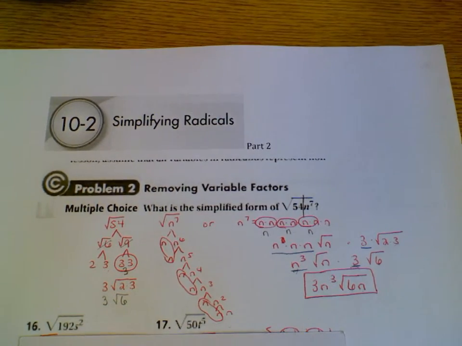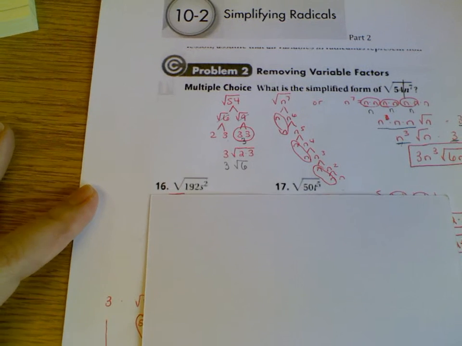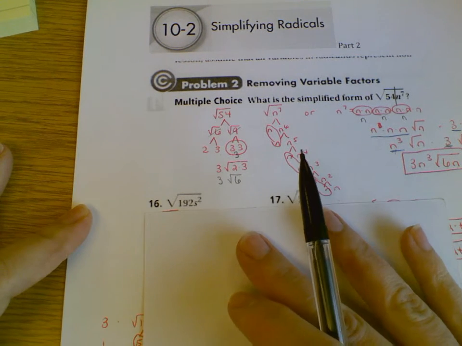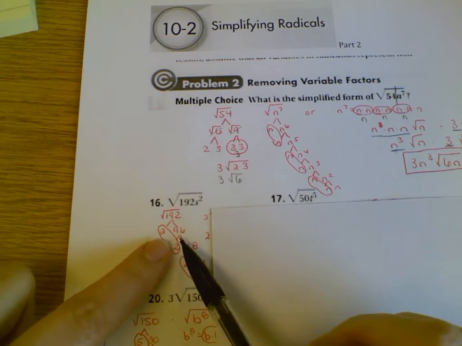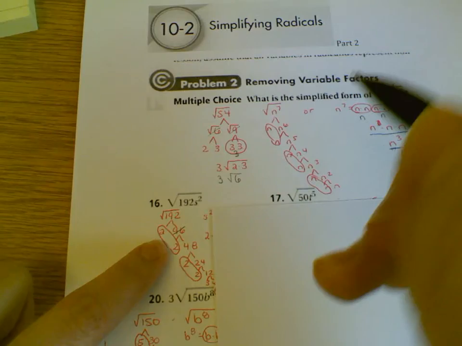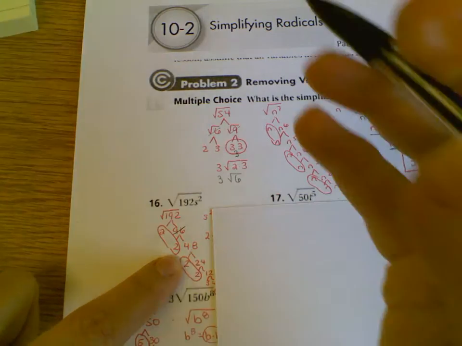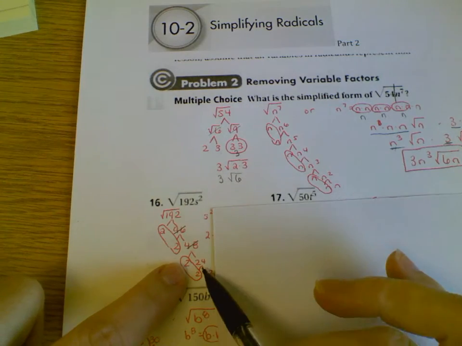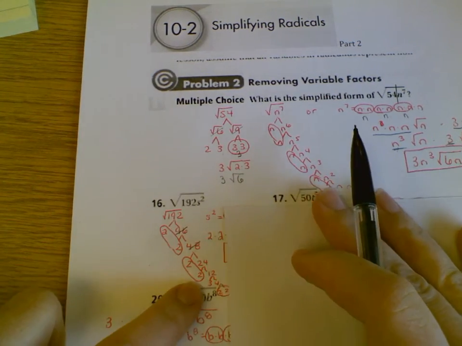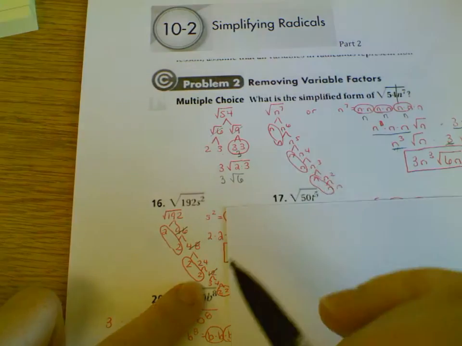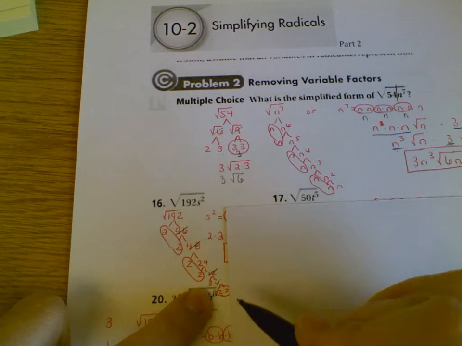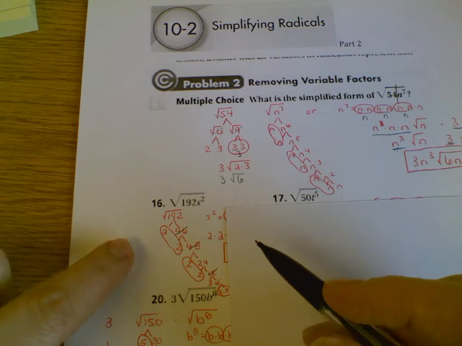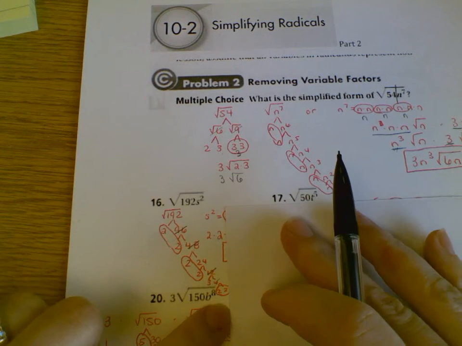So we have the square root of 192s squared. So I broke up the square root of 192. I did 2 and 96. 96 can be broken up as 2 and 48. 48 can be broken up as 2 and 24. 24 can be broken up as 2 and 12. 12 can be broken up as 3 and 4. 4 can be broken up as 2 and 2. So then I went through and circled all of my pairs.